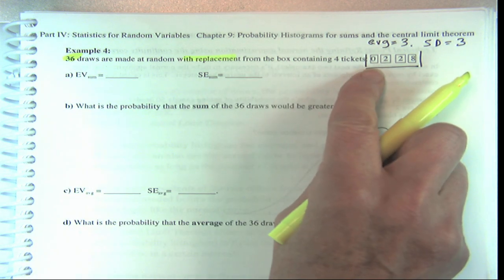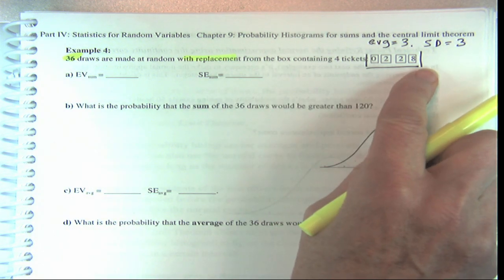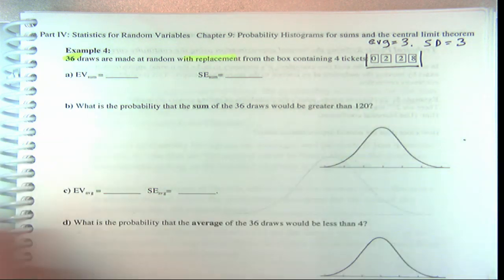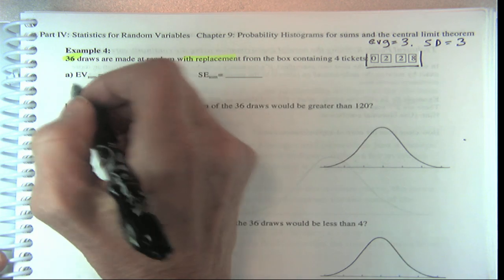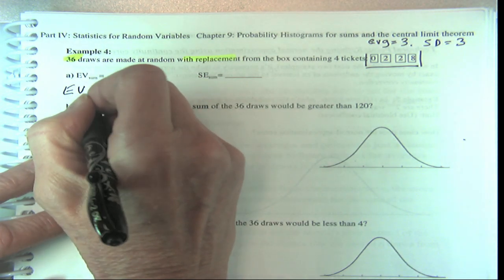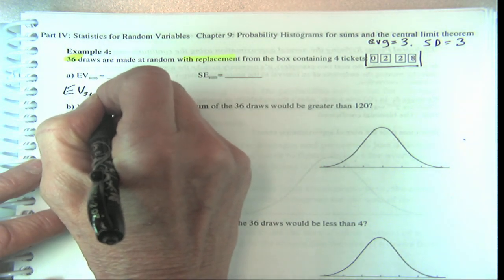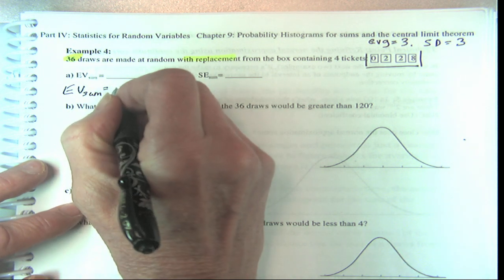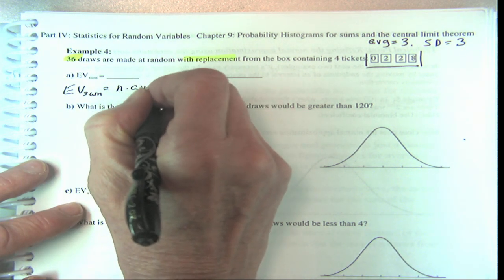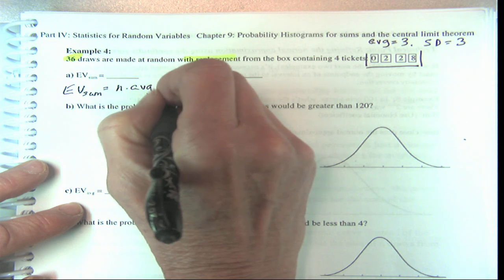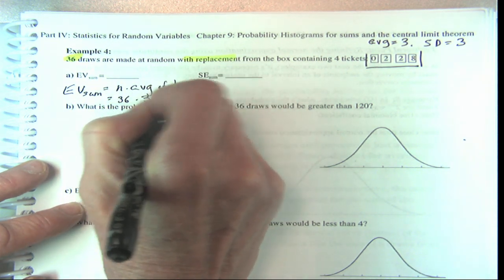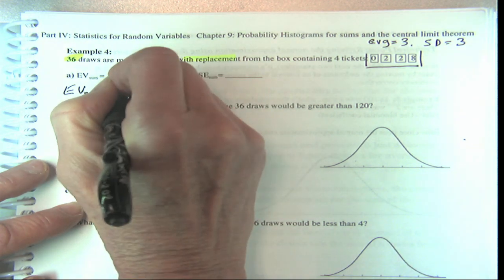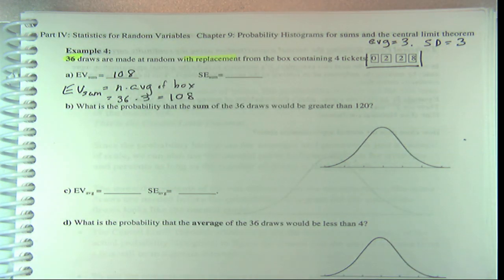Well, you could get all zeros theoretically or all 8s, but you'd expect on average to have n times the average of the box. So the expected value of the sum is equal to n times the average of that box. That's just 36 times 3, which is 108. So that's what you'd expect for the sum.